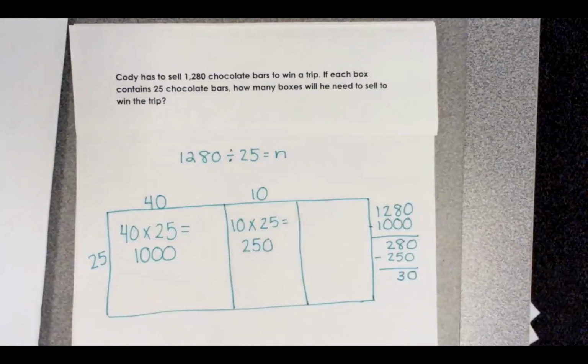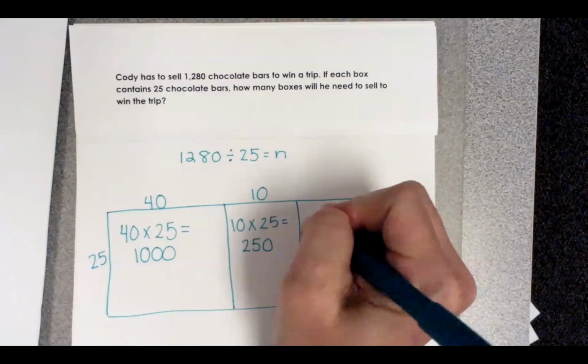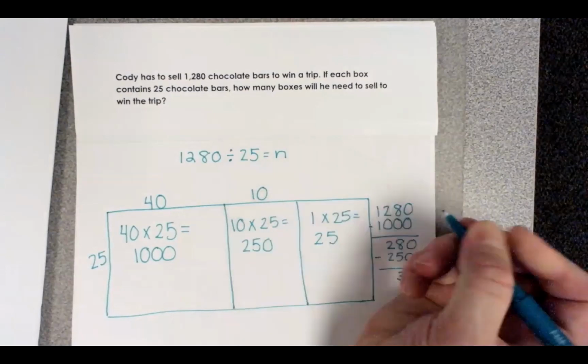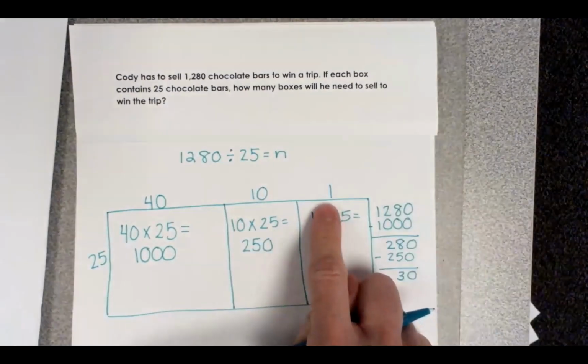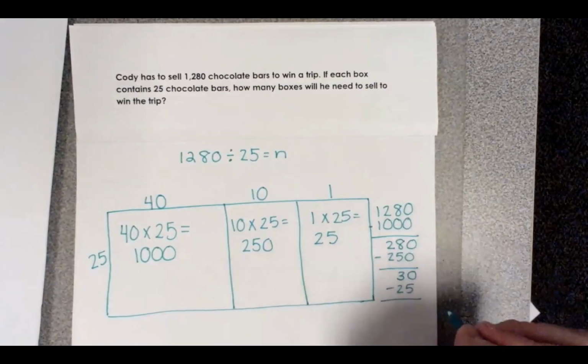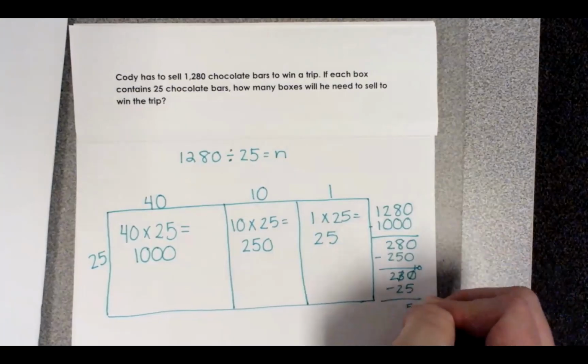I still need to determine how many more equal groups of 25 I can make out of 30. Well, I know 30 is greater than 25, so I know I can make at least another group. So I know I could make one more equal group of 25 out of 30. So in the last section of my area model, I am going to record 1 times 25 equals 25. I will write a 1 above this section because that represents that part of my partial quotient. And then I will subtract 25 from 30 on the right side of my area model. And this leaves me with 5.